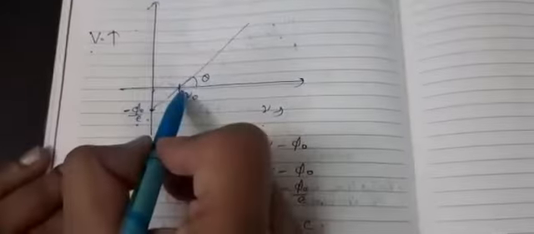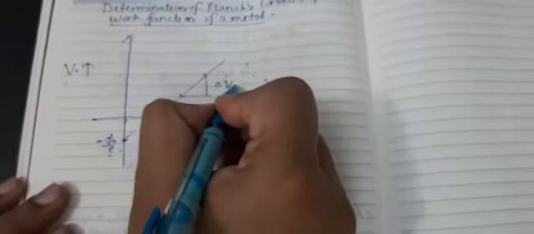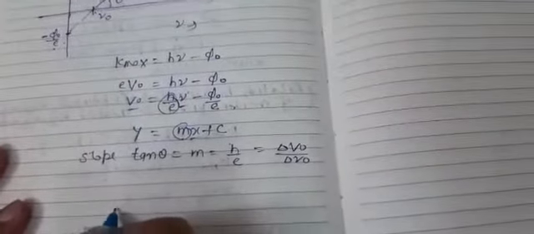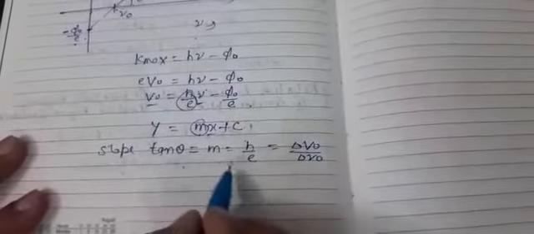And from this graph, if this is theta angle, if you consider 2 points on the graph, correspondingly this will be del V naught and this is del nu. तो tangent theta क्या हो जाएगा यहाँ से, del V naught upon del nu. So this is giving you the slope.